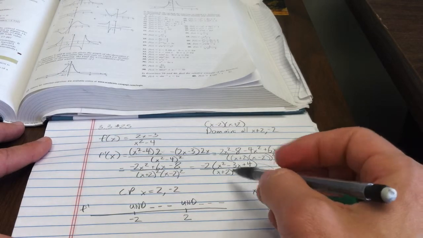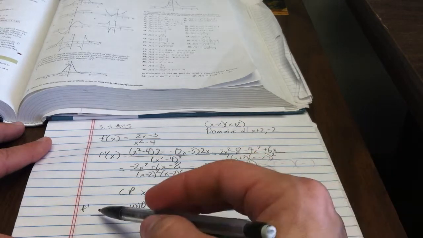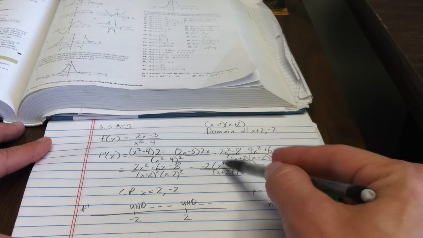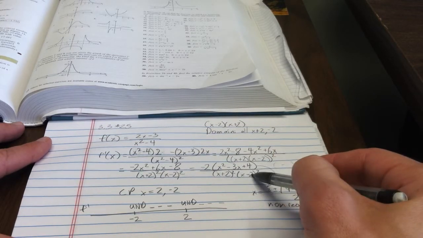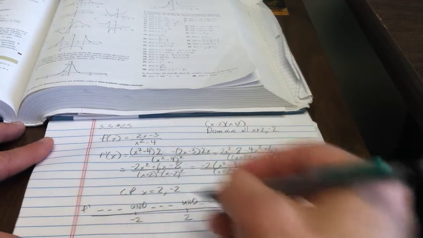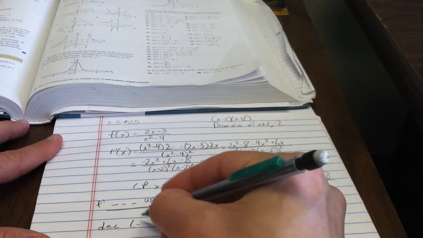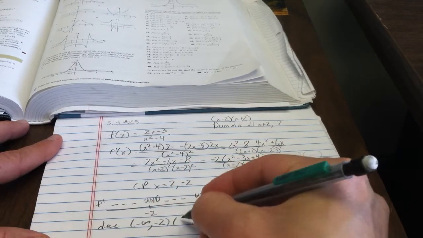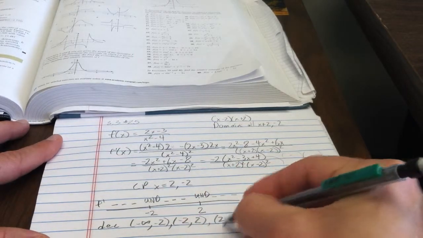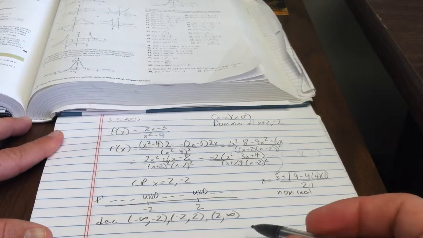Then let's pick something a really large negative, say negative 1,000. This is negative. Negative 1,000 squared is still a large positive, so this thing's still going to be positive. These are both squared, so they've got to be positive. So negative, positive, positive, positive. So I have an interesting situation here where my function is decreasing from negative infinity to negative 2, from negative 2 to 2, and from 2 to infinity. These are not relative extrema, and I don't have any increasing interval.